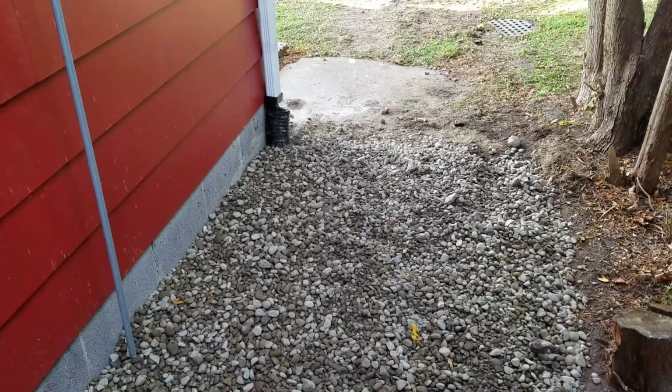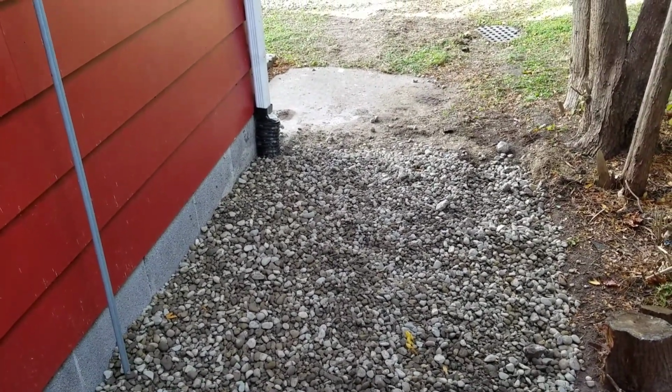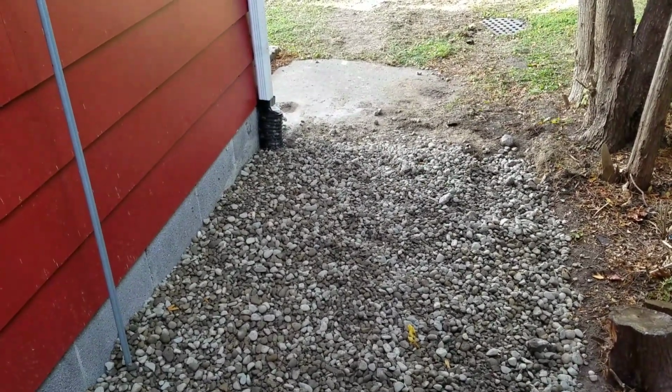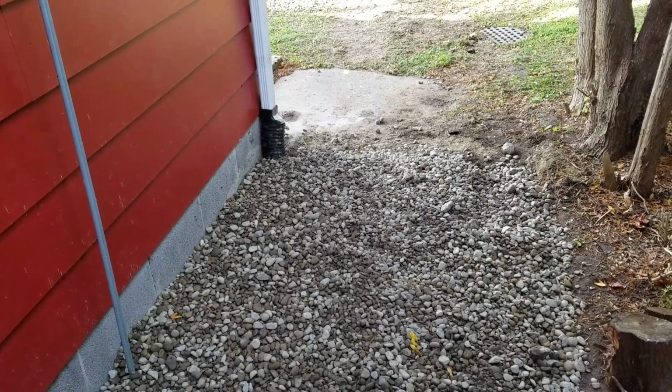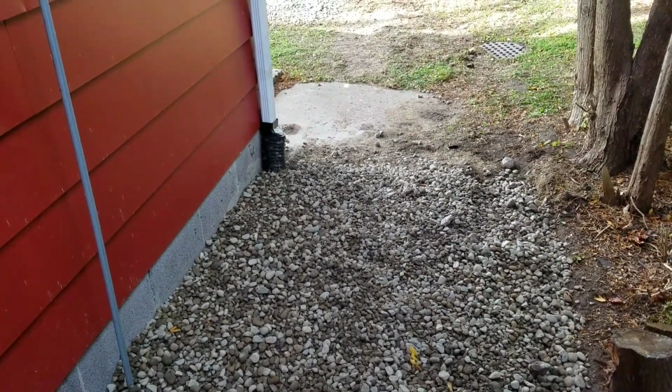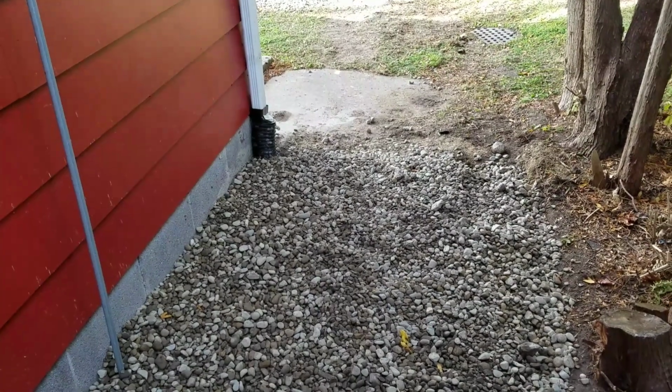This is an open French drain. There's no grass growing over top of it. There's no bark on top of it. The water runs through an open French drain quicker than any other type of French drain, where you need to move a lot of water.